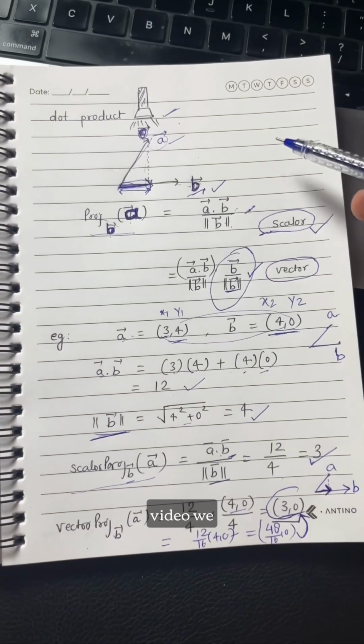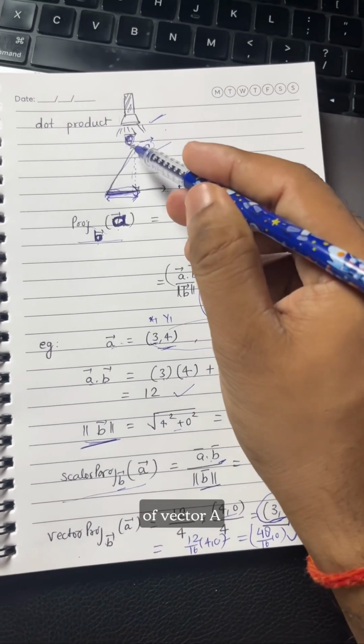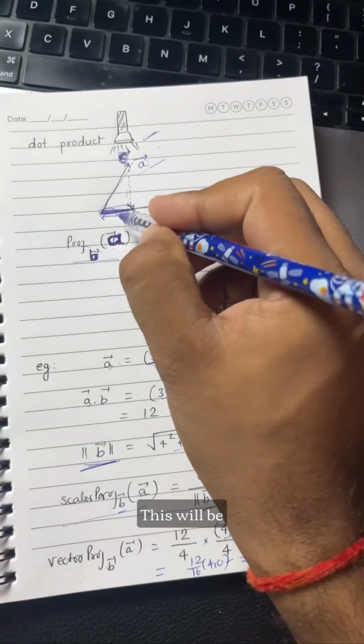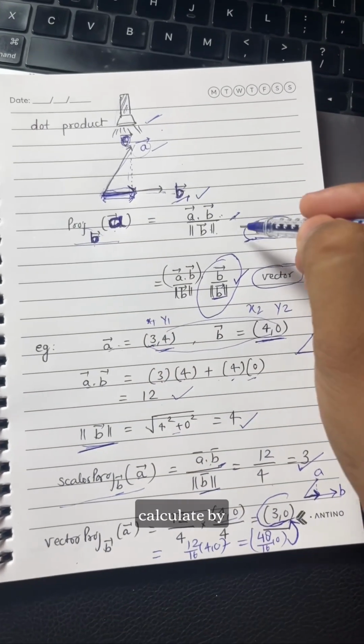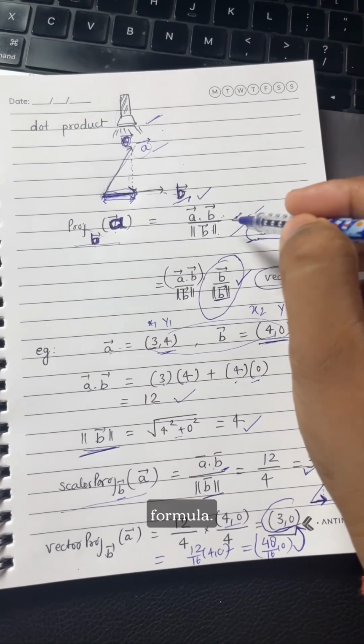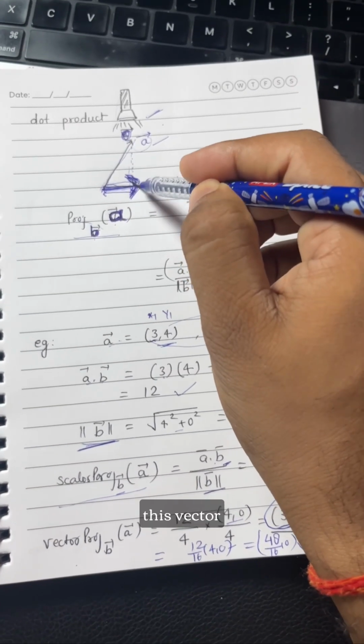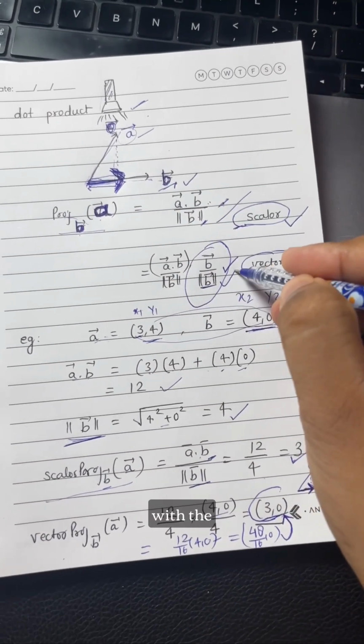So in this video we learned what is the projection of vector A onto B. This will be the length that you can calculate by the scalar projection formula. If you also want the direction in this vector projection, then you just multiply with the unit vector of B.